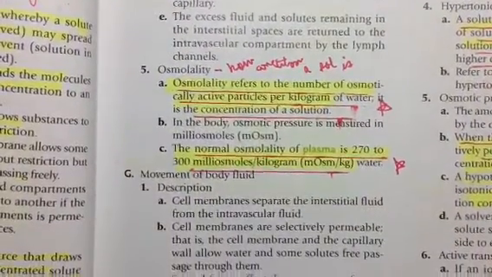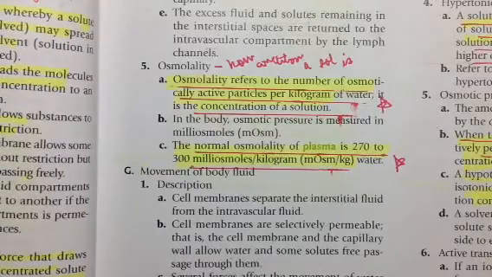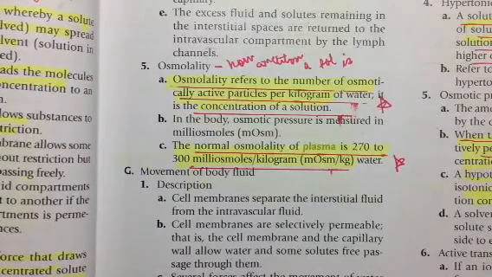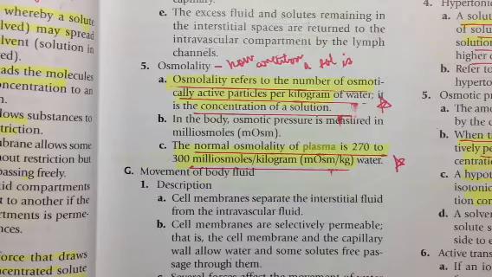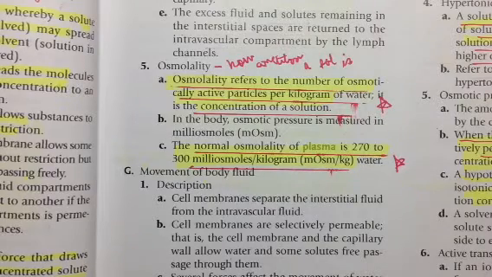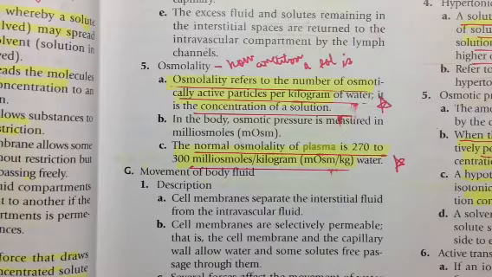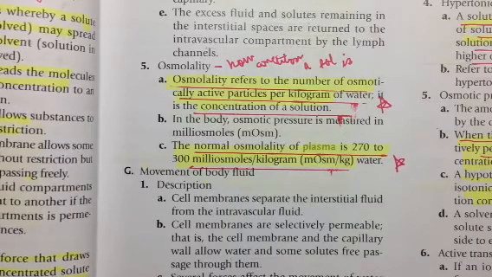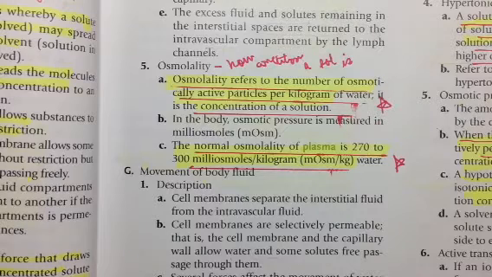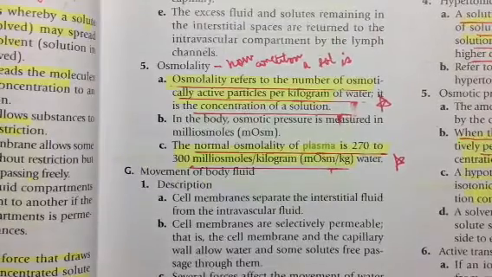Osmolality refers to how concentrated a solution is. Osmolality refers to the number of osmotically active particles per kilogram of water. Osmolality refers to the concentration of the solution. The normal osmolality of plasma is 270 to 300 milliosmoles per kilogram of water.